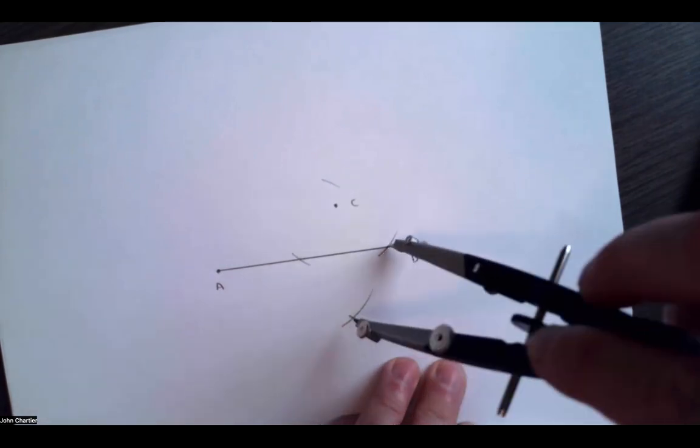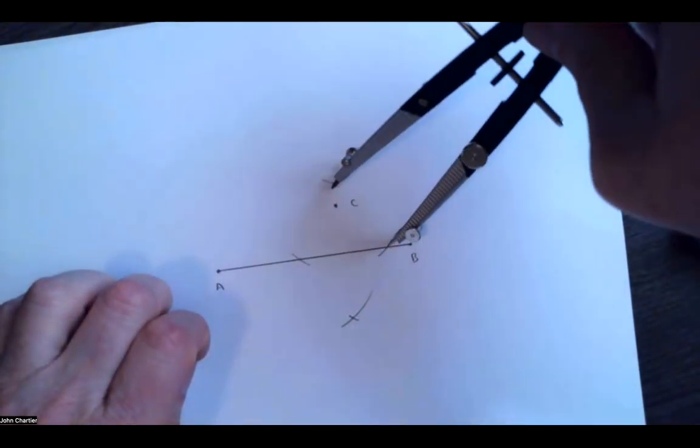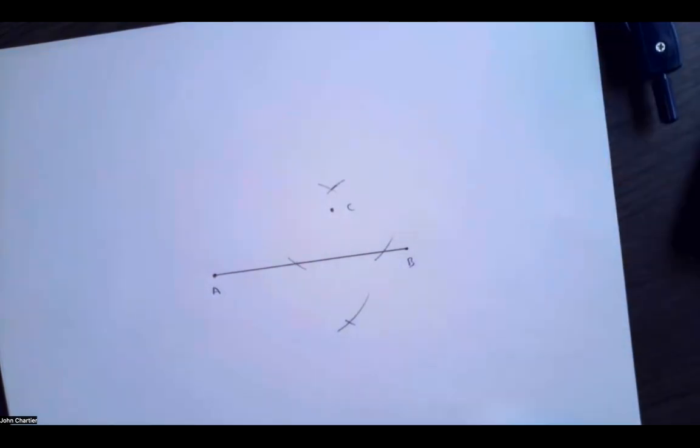And the reason why I don't need to do both above and below is because I've already got another point to line up. But if you'd like to do it above, whoop, you didn't see anything there. There we go. You could also do it above. The instructions don't say above and below.